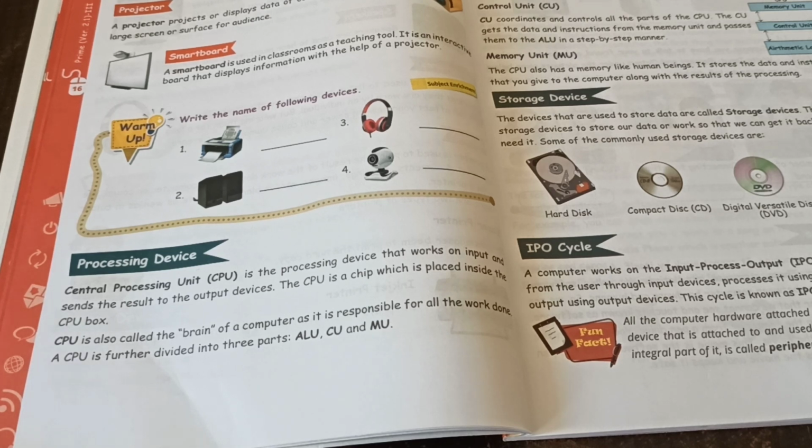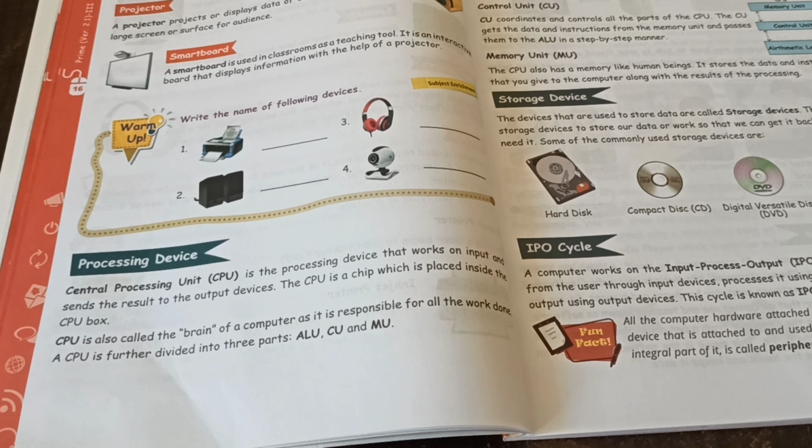Kids, here is a fun fact: all the computer hardware attached to it is called peripherals. Any device that is attached to and used with a computer, though not an integral part of it, is called a peripheral.